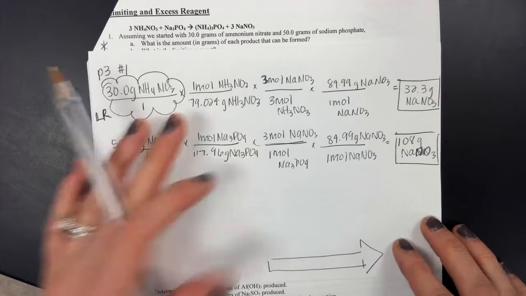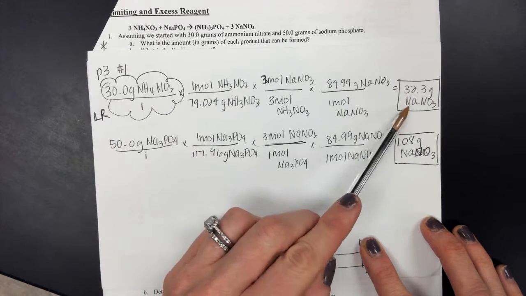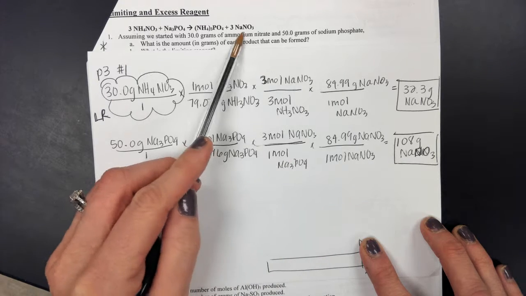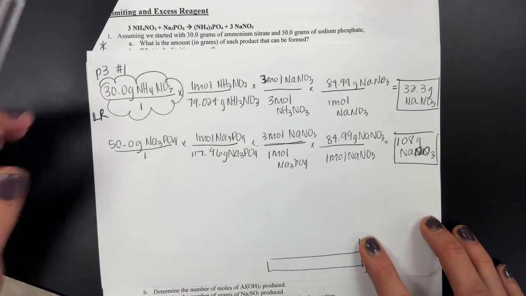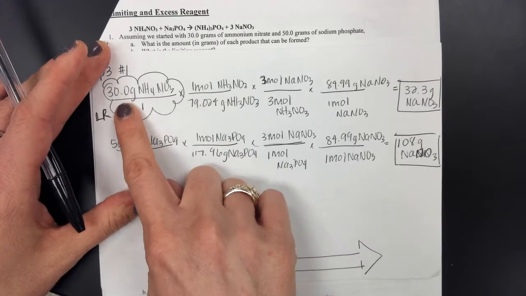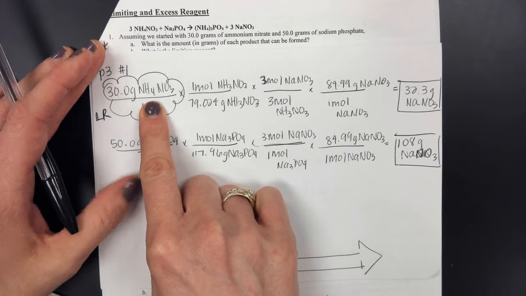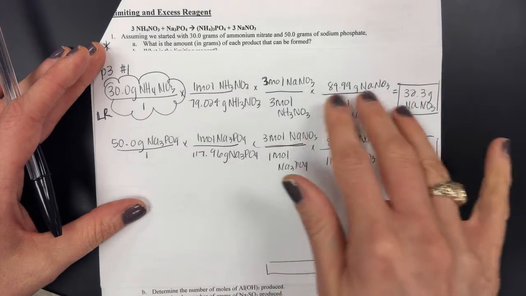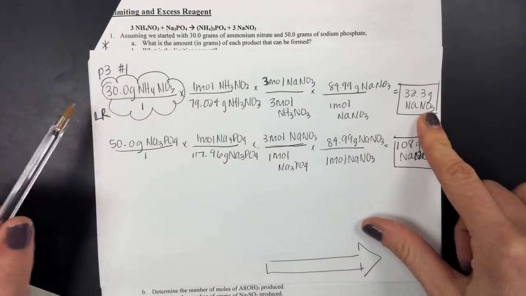For the sake of time, I only did two stoich problems and solved for sodium nitrate. Okay, you could pick sodium nitrate or ammonium phosphate. So I solved using my 30 grams of ammonium nitrate given and my 50 grams of sodium phosphate given. I solved all the way to grams for sodium nitrate.